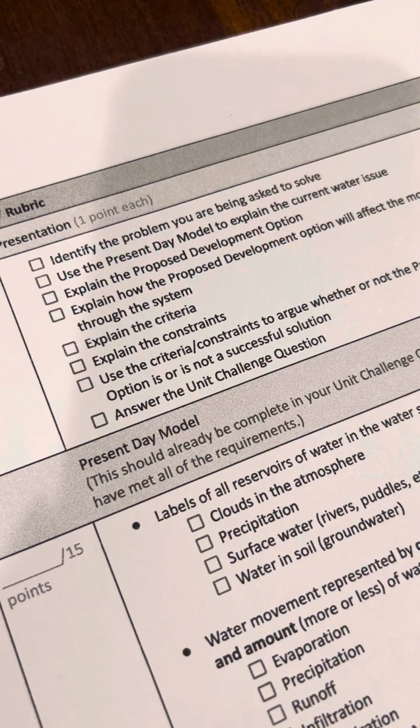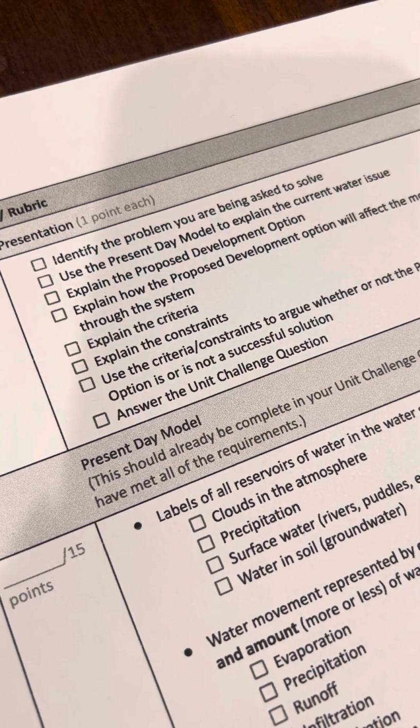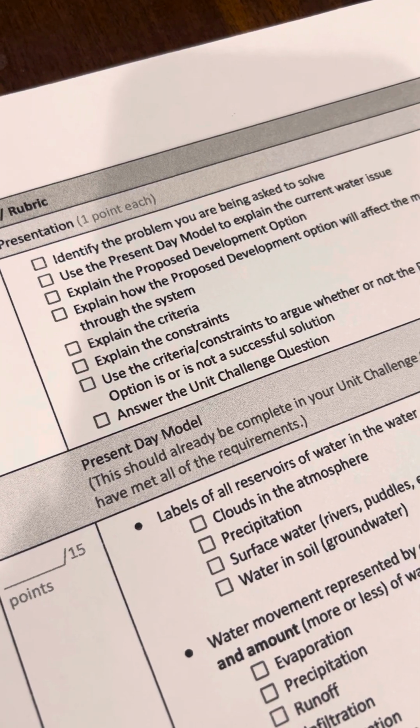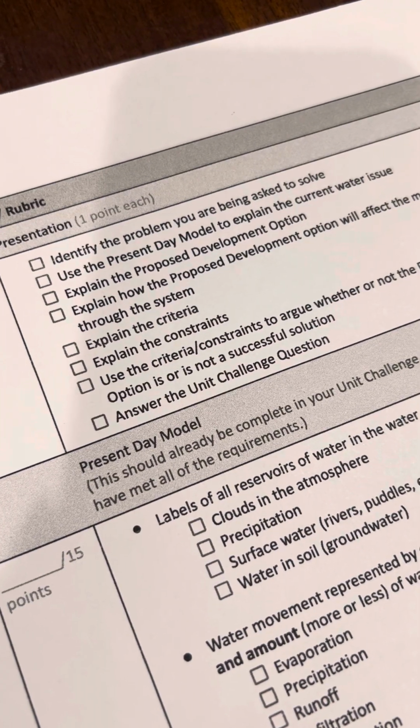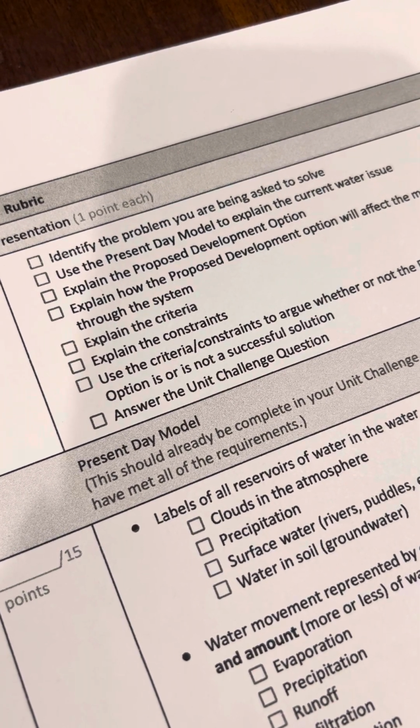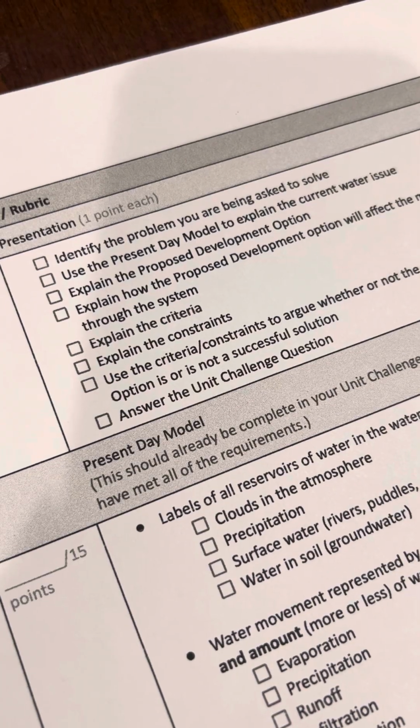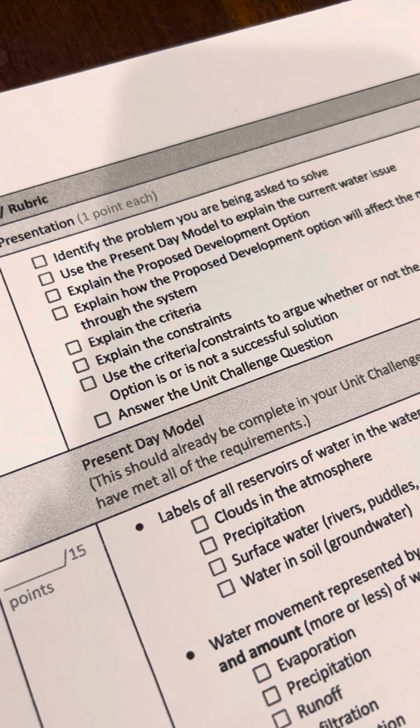Unit challenge question. It's okay. Let's look for it. Let's see if we can find it. If not, it's all right. Nothing wrong with that. I'm not sure where it is. I thought it was this, but maybe it's not. Well, let's look at it.